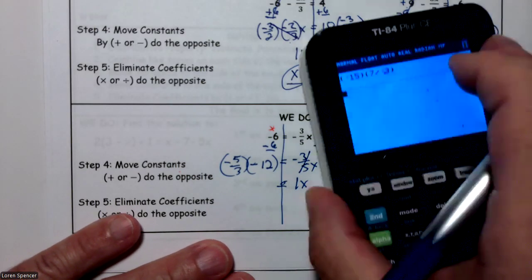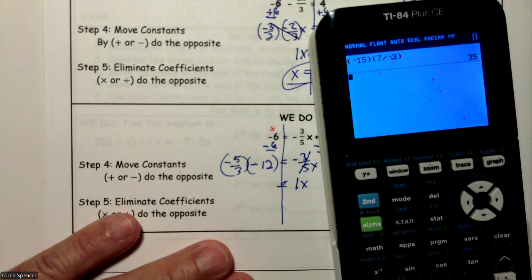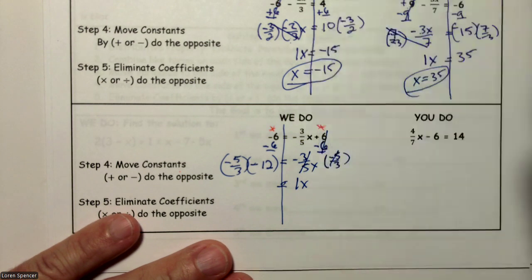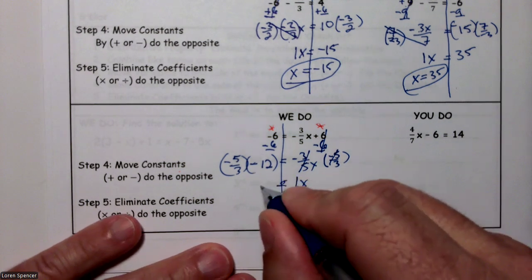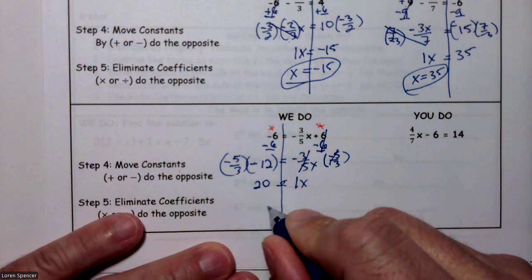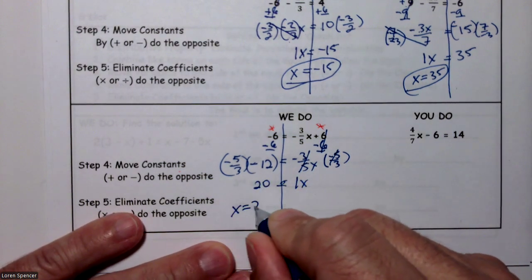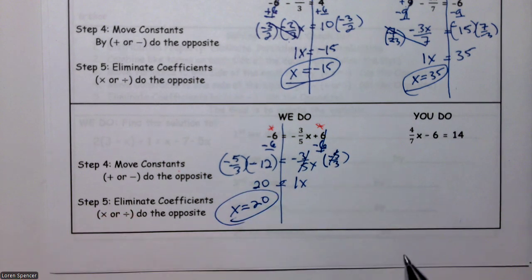So going back to my calculator, we end up getting 20. So 20 is 1x. So x equals 20.